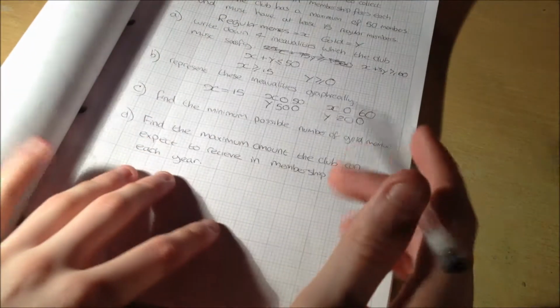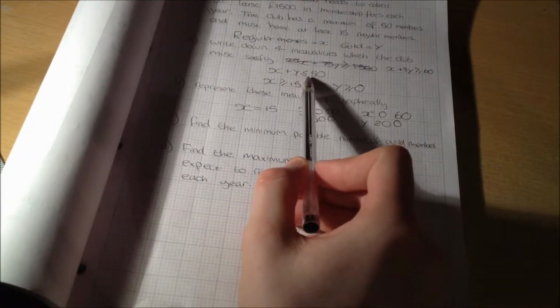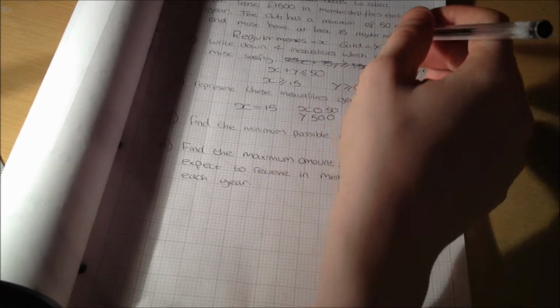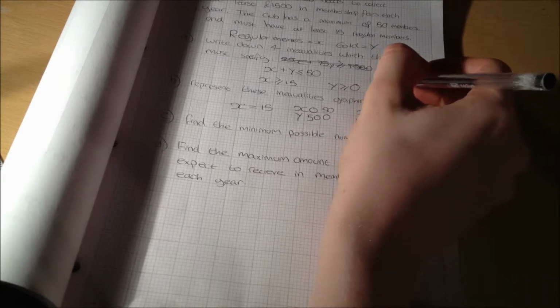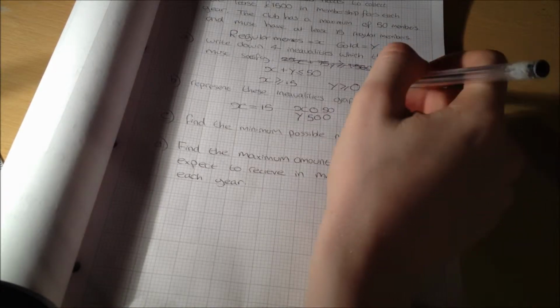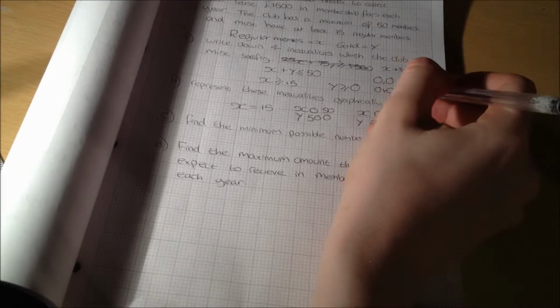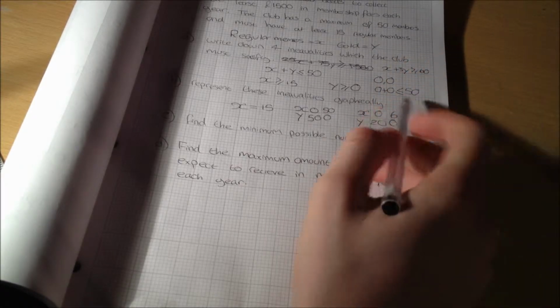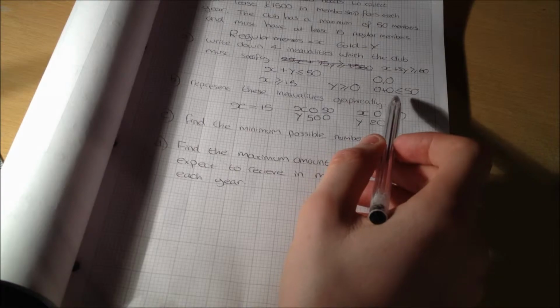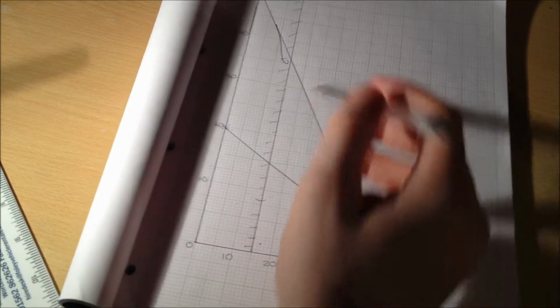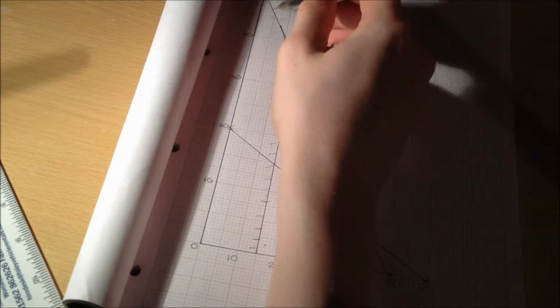So x plus y must be less than 50. Use coordinates, and the simplest one is 0, 0. So you will get 0 plus 0 is less than 50. Now this inequality is right because 0 is less than 50. So we want this side with the coordinates on. So we cross out the opposite side.